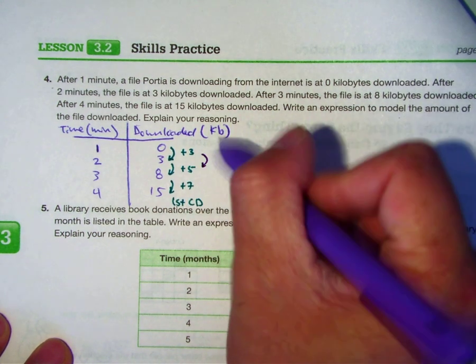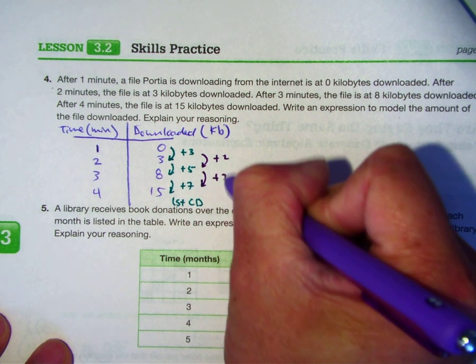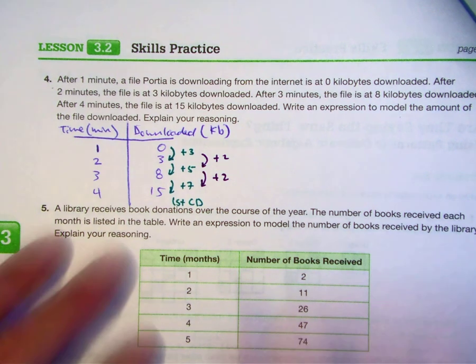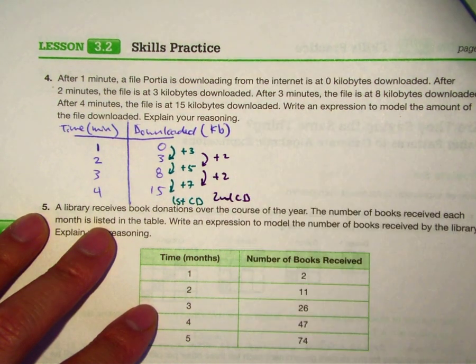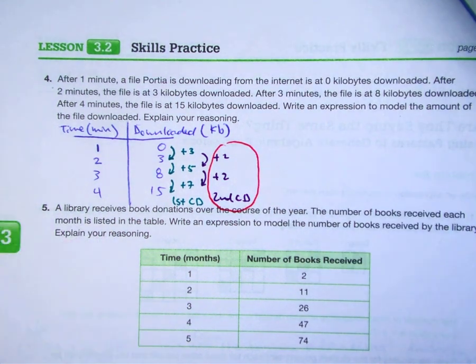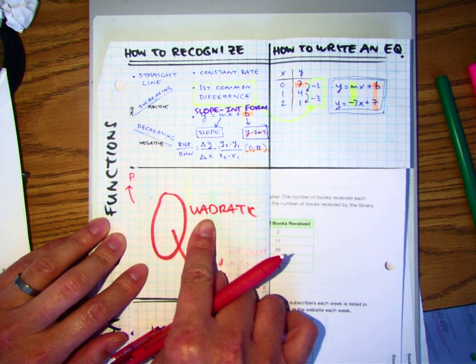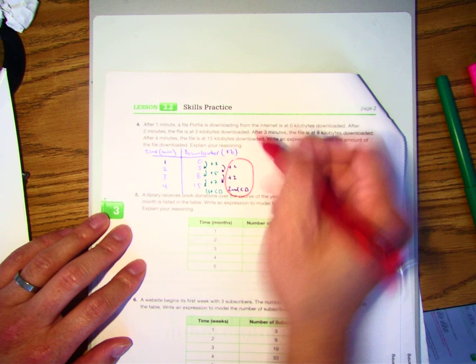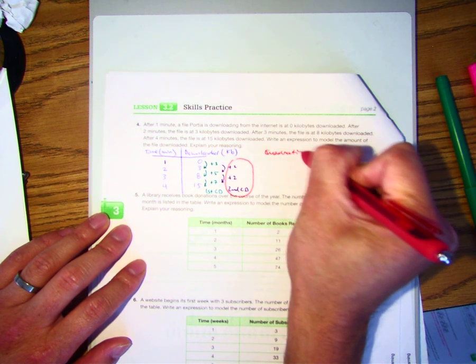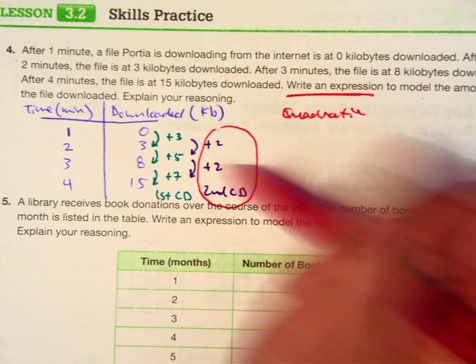Here to here? Plus 2. From here to here? Plus 2. Well, I do have a second common difference, because it's the same number. Because I have a second common difference, then I have quadratic. Okay? Now, although I know it's quadratic, it tells me to write an expression. Again, we know it's quadratic because you have a second common difference.